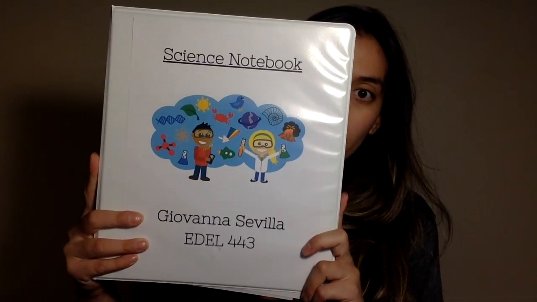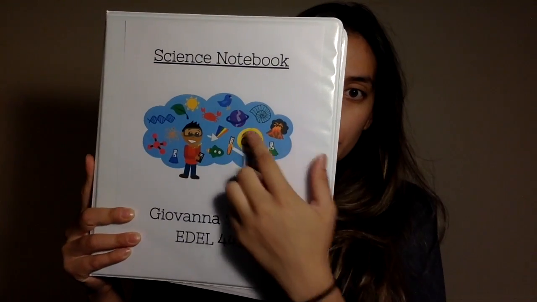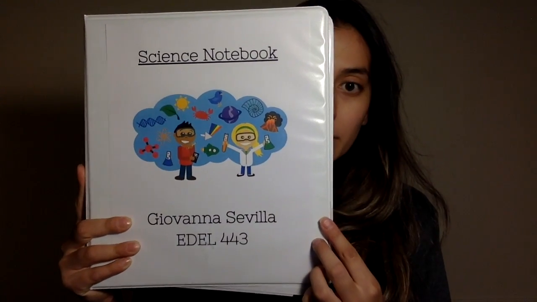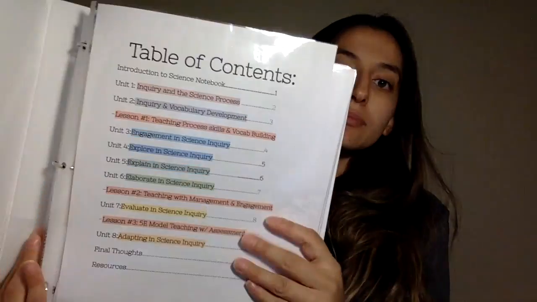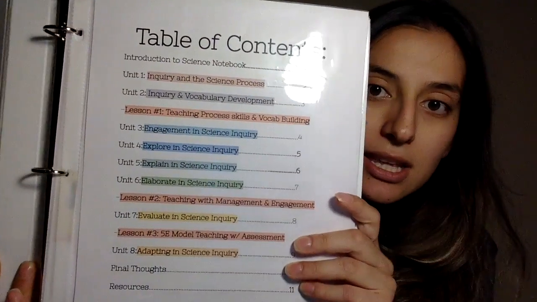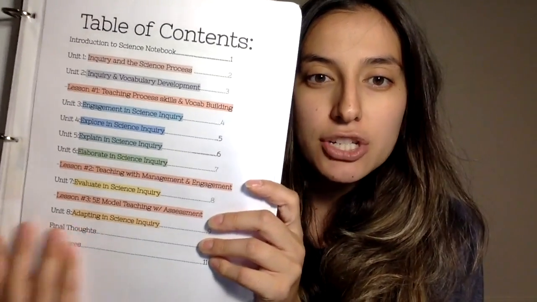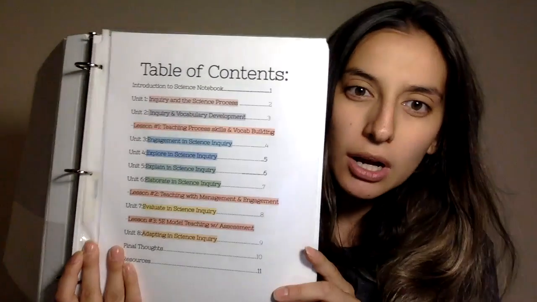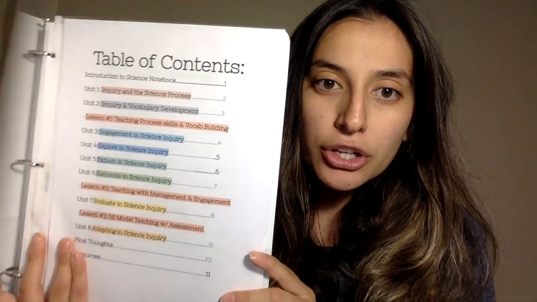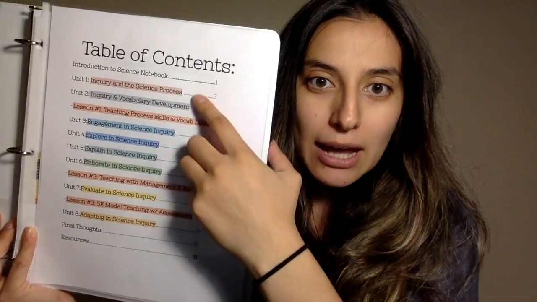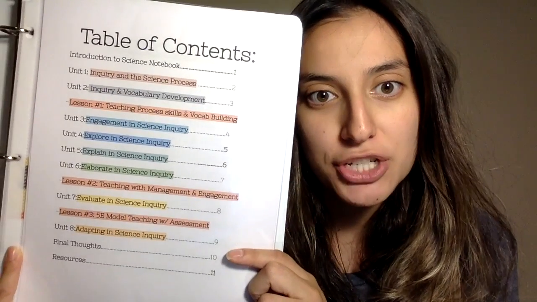Here's the front cover of my science notebook. I just put a little picture of some young scientists, some young students in there. When I open my notebook, the first thing that we see is my table of contents. I have broken down my table of contents by pages of my notebook. Starting right here, I have the introduction to my science notebook, and then I have all the units broken down into different sections and different pages.